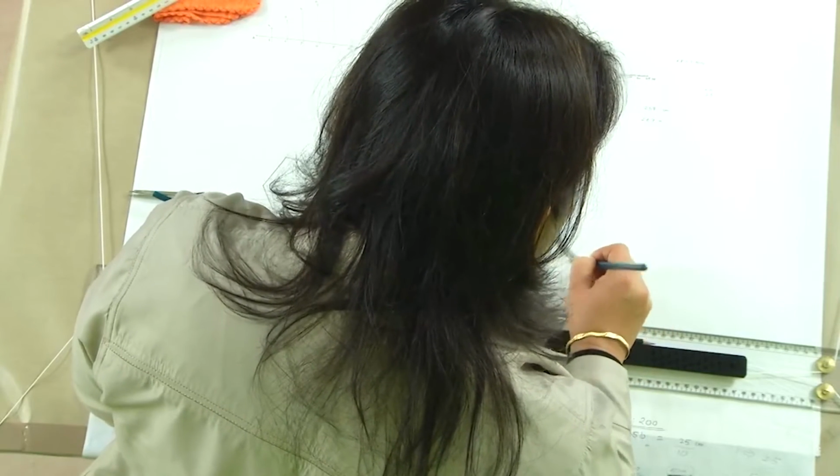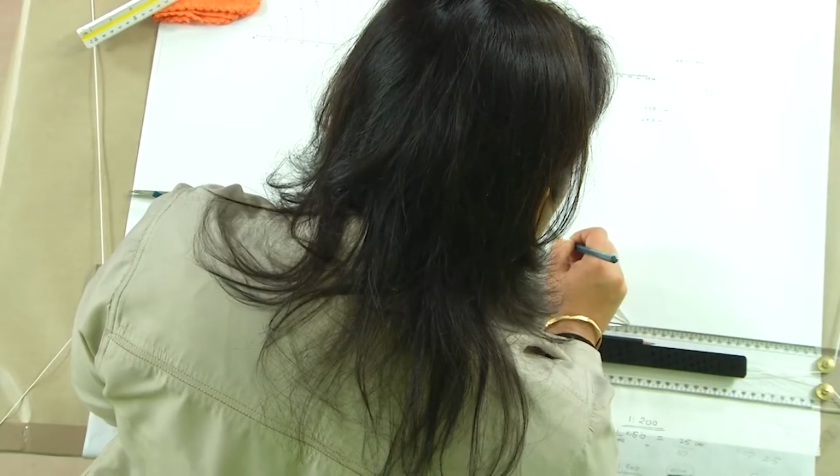So, I am again dividing this line into 10 equal parts.